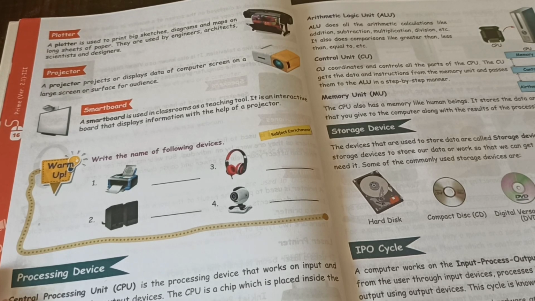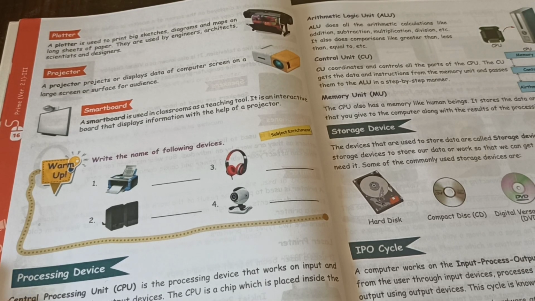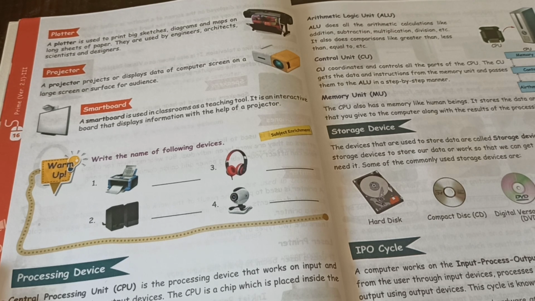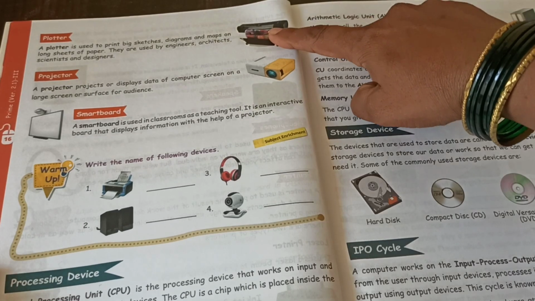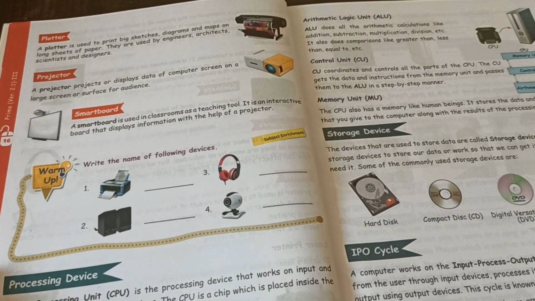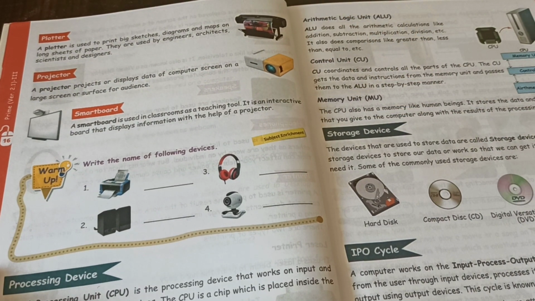Next one, a plotter is used to print big sketches, diagrams and maps on long sheets of paper. They are used by engineers, architects, scientists and designers. This one is a plotter, which engineers, architects, scientists and designers use.